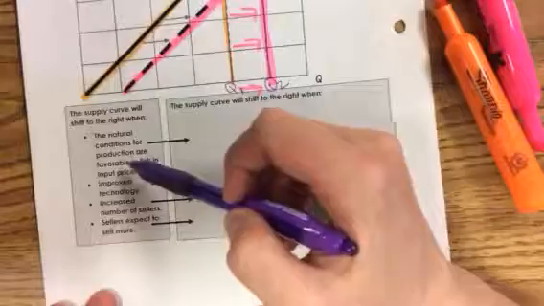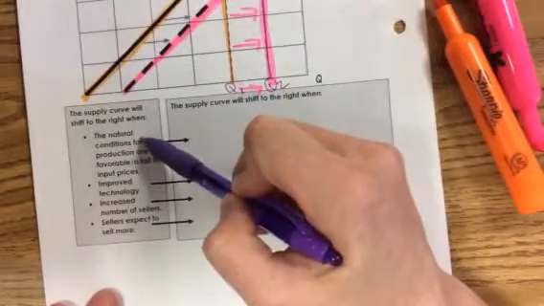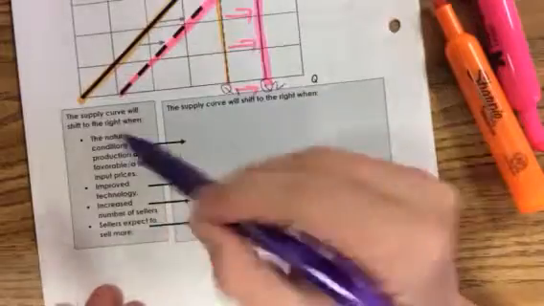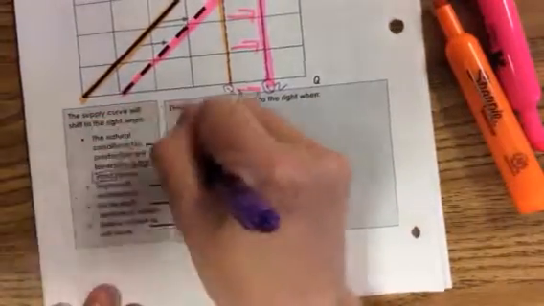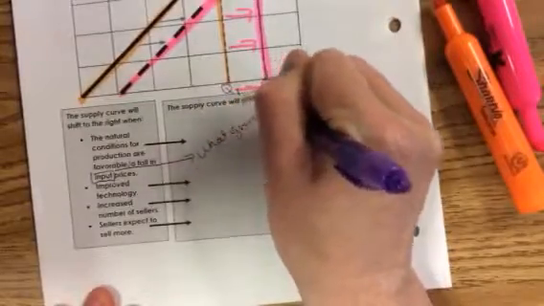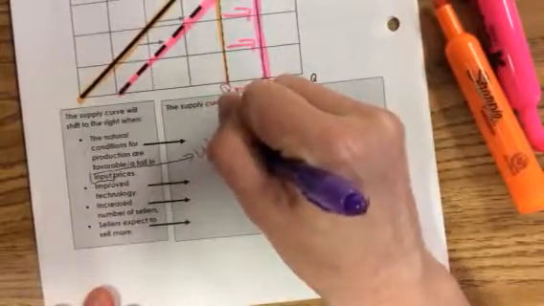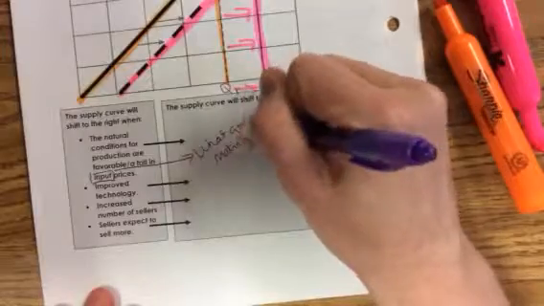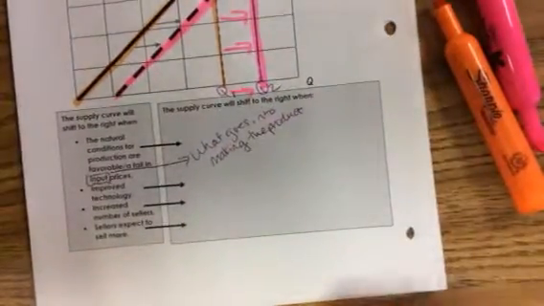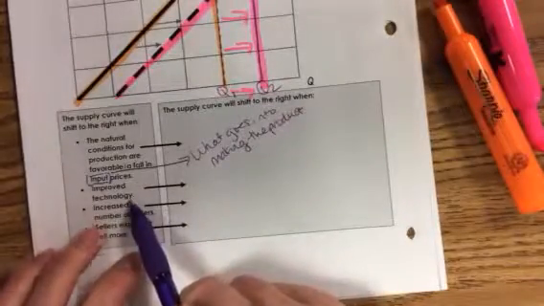So we increase our quantity supplied for 4 reasons. Natural conditions for production are favorable, or in this case, a fall in input prices. What I mean by input prices is what goes into making the product. That's what we mean. We also have improved technology.